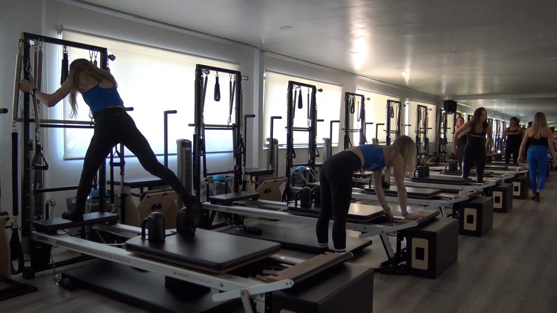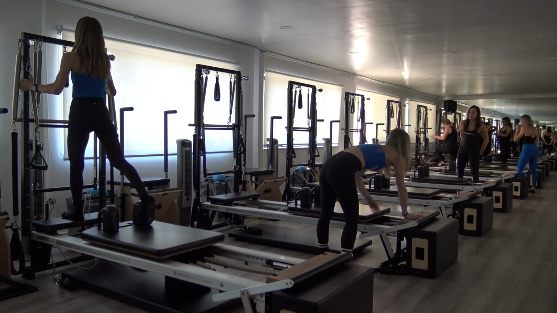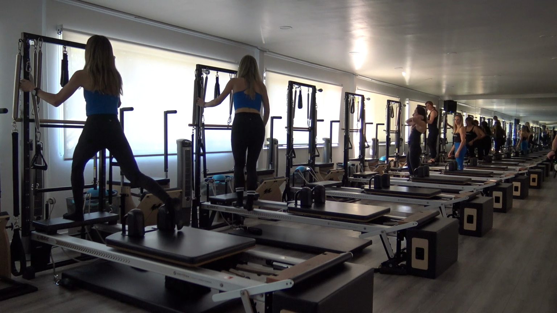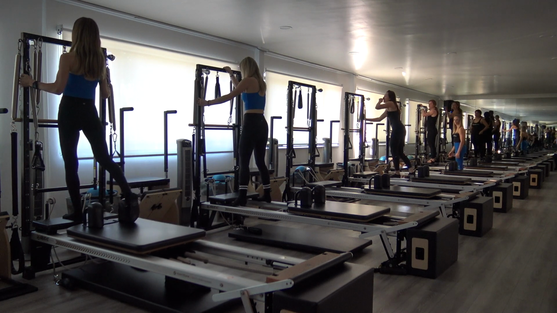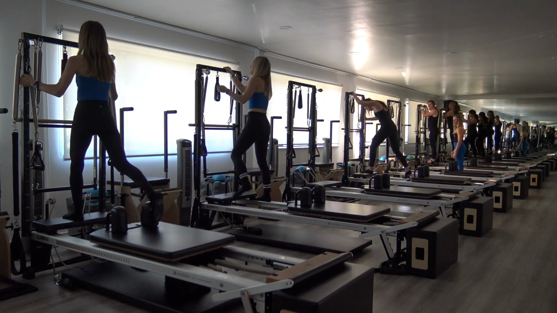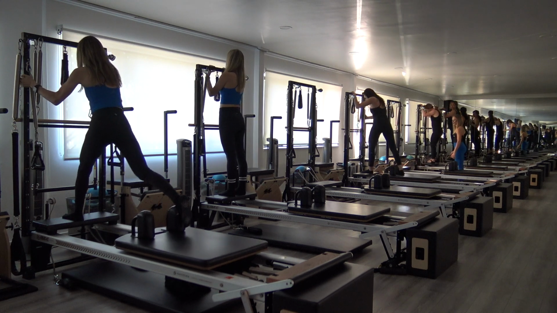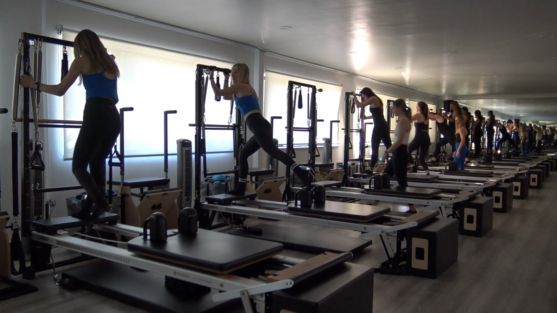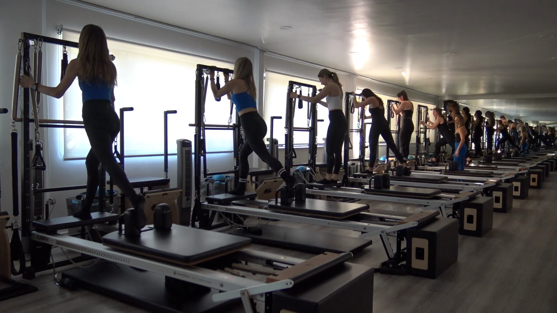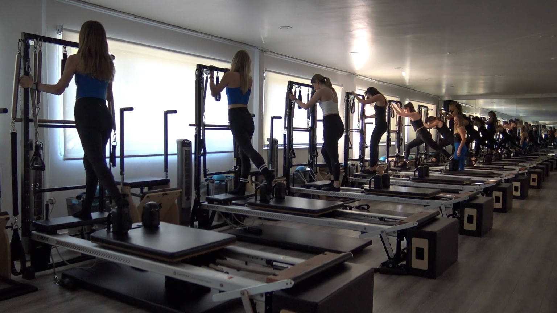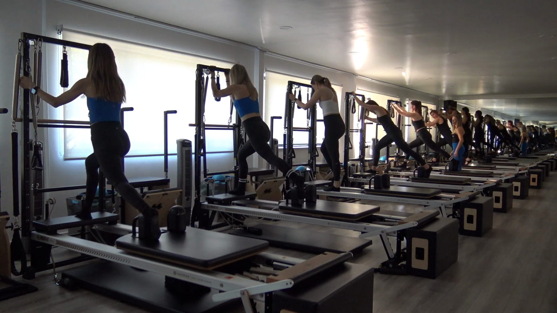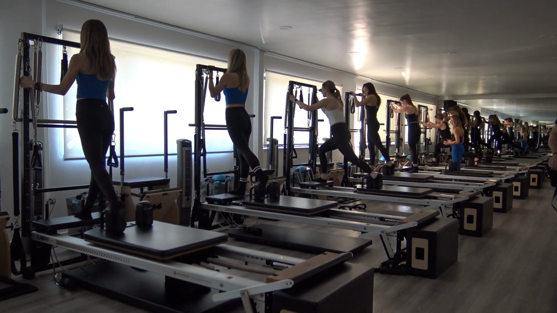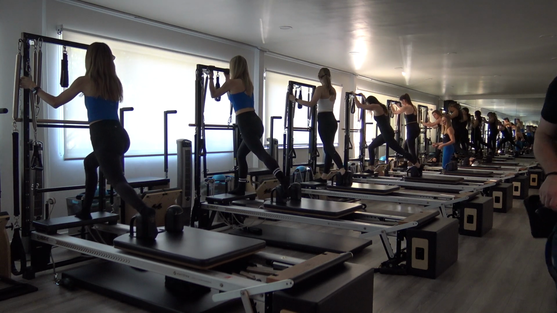All right, so we're gonna step on the platform. Hold the frame. All right, we're gonna work on a right leg. So right leg on the platform, left leg hooks on the shoulder pad. Always make sure you glide the carriage back. If you feel like it's too far, you need to move the platform a little bit closer to the carriage. Yes, shorter people are gonna have to have the platform a little bit back.